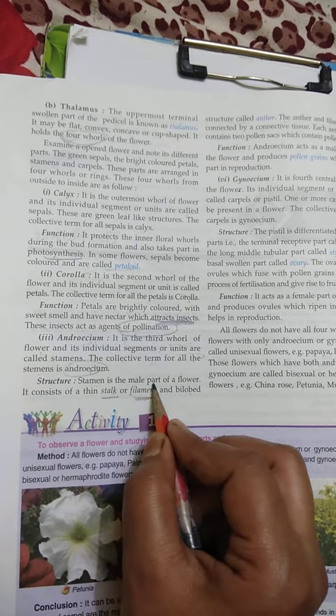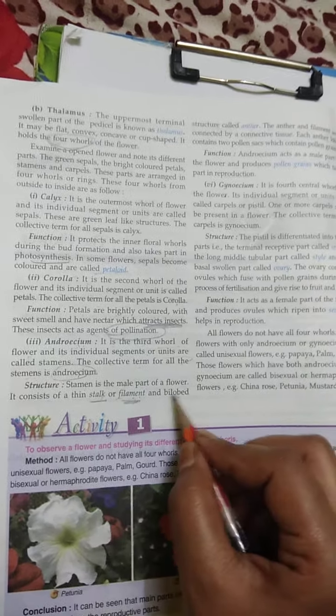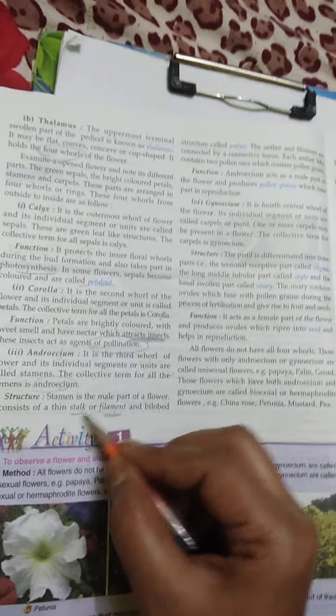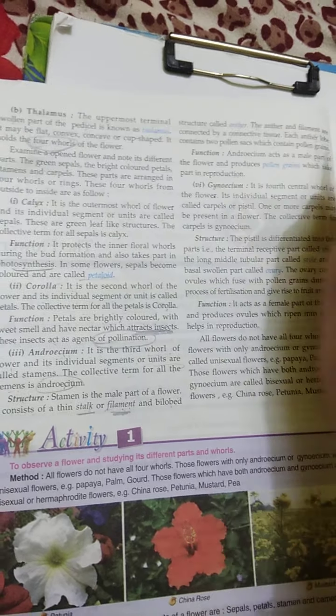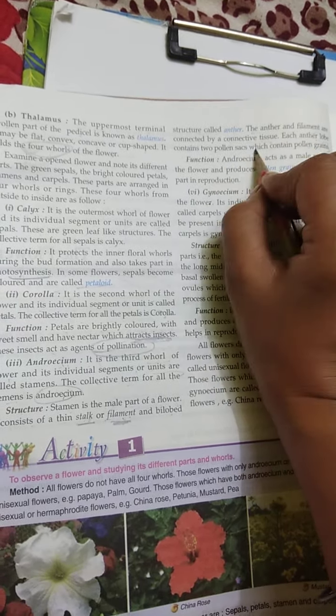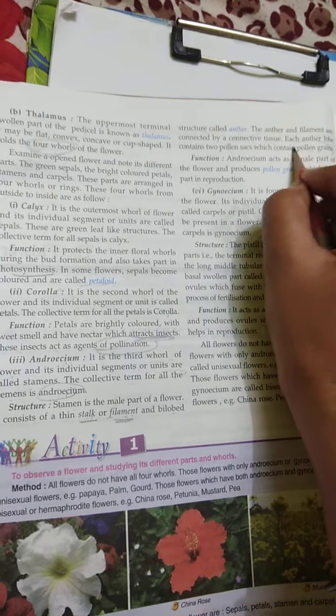Structure. Stamen is the male part of a flower. It consists of a thin stalk or filament and a bilobed structure called anther. So what does androecium consist of? A filament and an anther. The anther and filament are connected by connective tissue. Each anther lobe contains two pollen sacs which contain pollen grains.